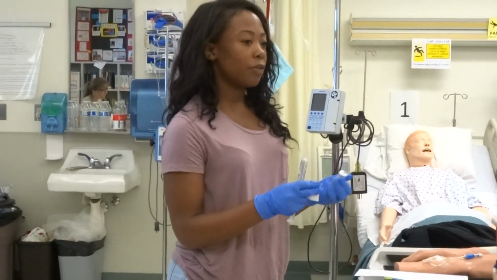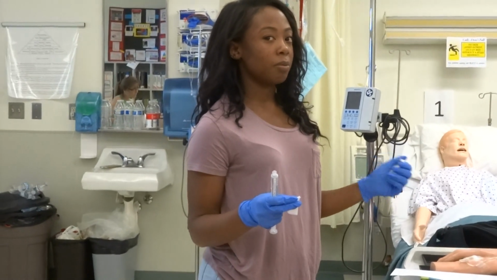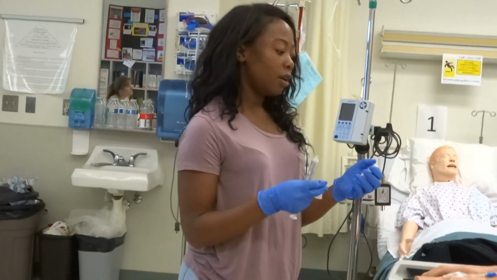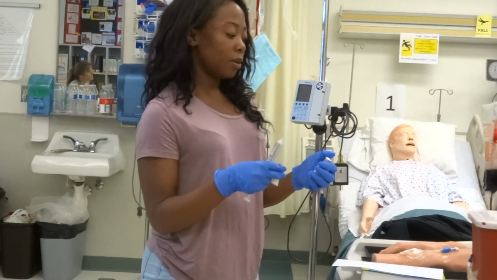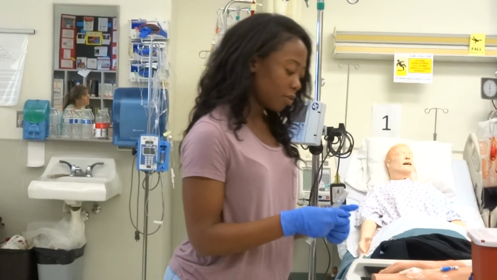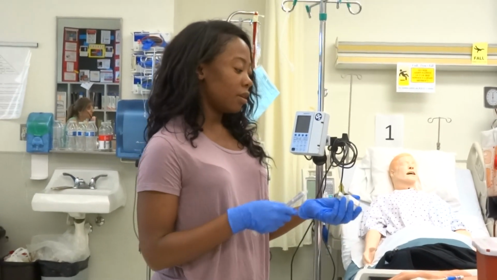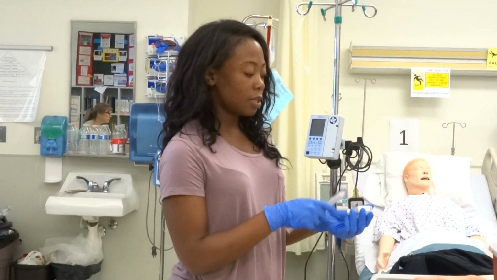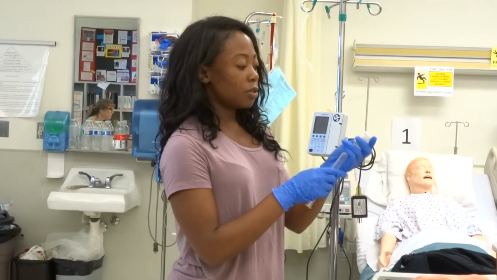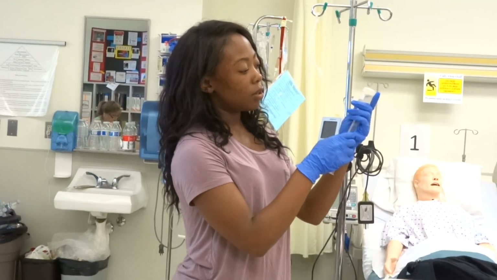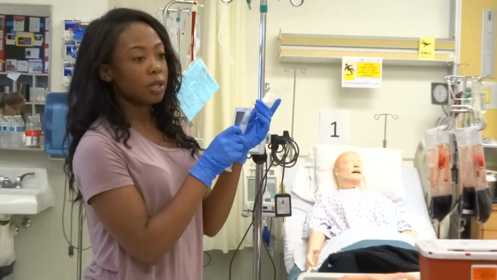But for Protonix, if it's new, meaning the cap has not been popped off, which it shouldn't be, it should come out of the Pyxis or the Omnicell, it's fine to just go ahead and do it. But if you want to be evidence-based, just scrub that for maybe 10 seconds. Push all the contents inside of this bottle that contains the powder. You're going to swish it around a little bit, like that, and draw everything back out until you get the full 10 mLs again.